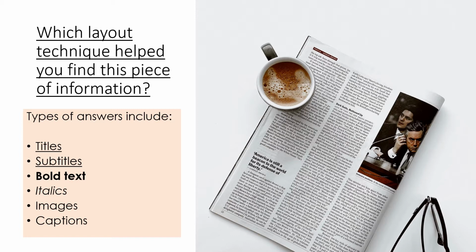Subtitles are commonly seen in newsletters and leaflets, and they're just a way to portion off the information. Bold text, as you can see there, is the much deeper colour. The italics is when it's slanted. Images are just another word for photos or drawings, and then captions are the things that go underneath those drawings that describe it. So when you are thinking about layout techniques, just think anything that has helped the information become more readable and more accessible for the reader, and you'll do absolutely fine.